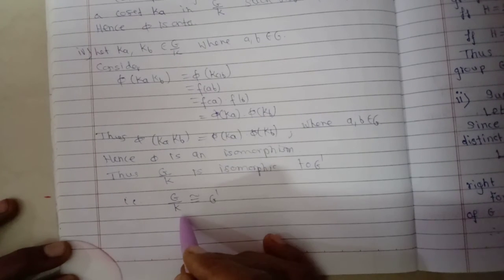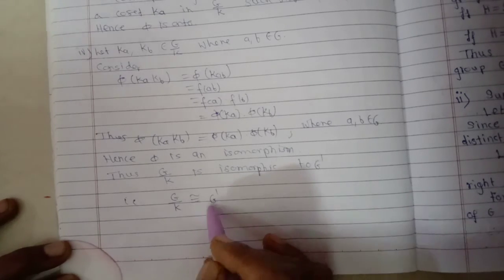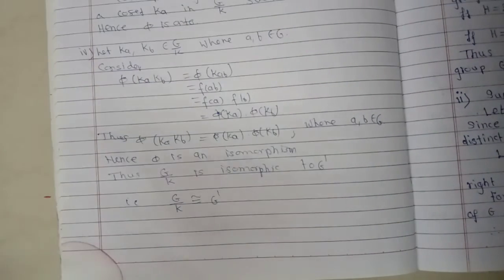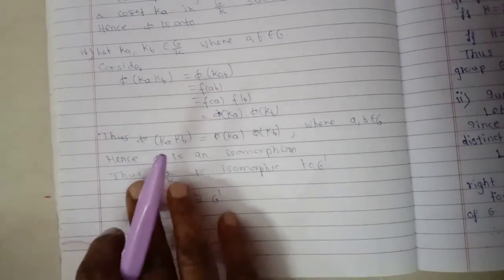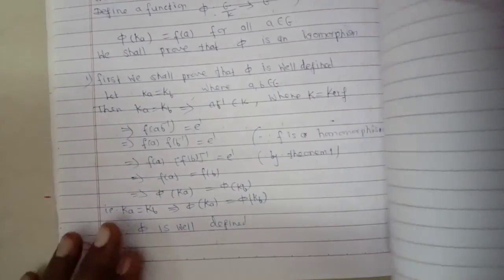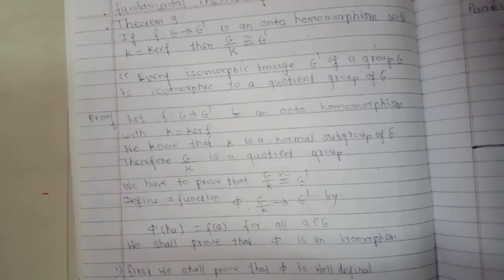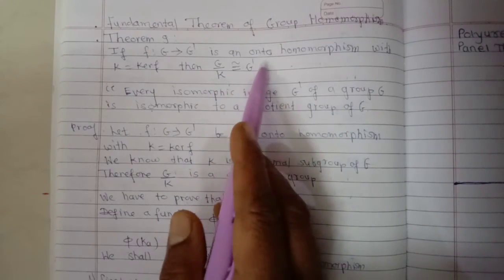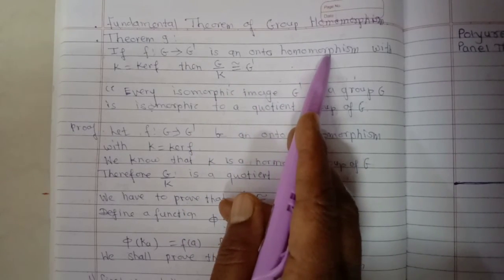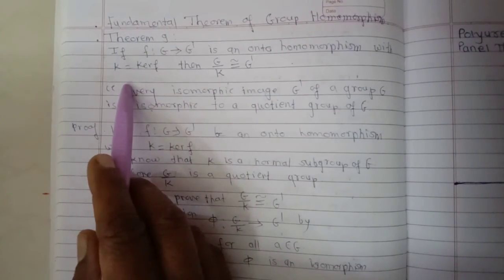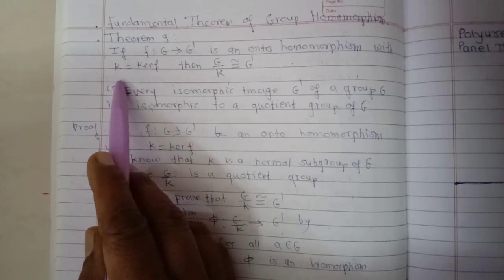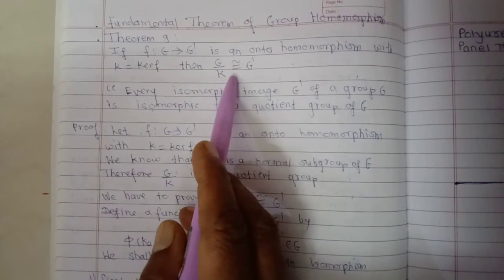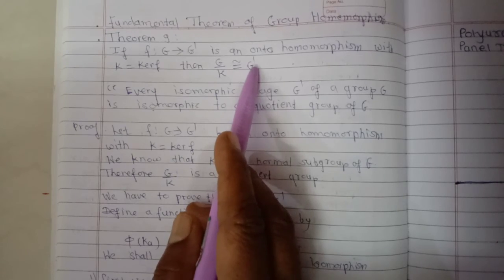That is, G/K is isomorphic with G' in notation. Thus, we have proved that if f from G to G' is an onto homomorphism with kernel f = K, then G/K is isomorphic with G'.